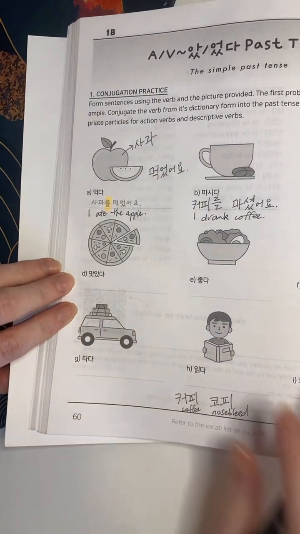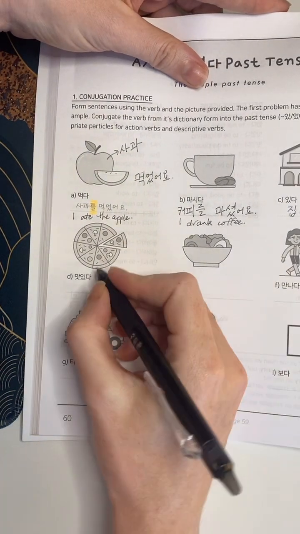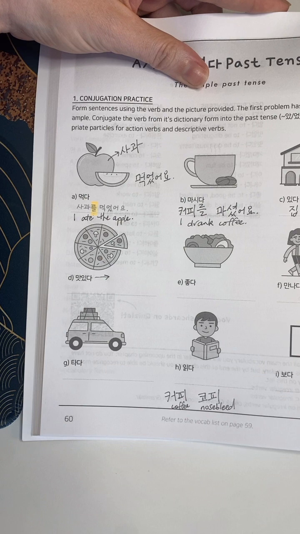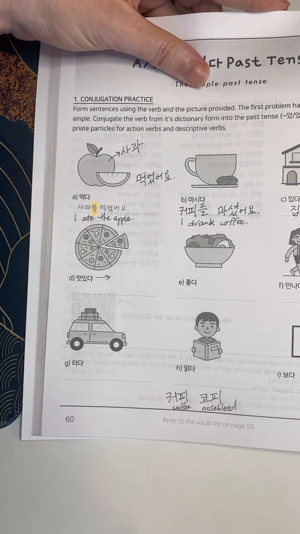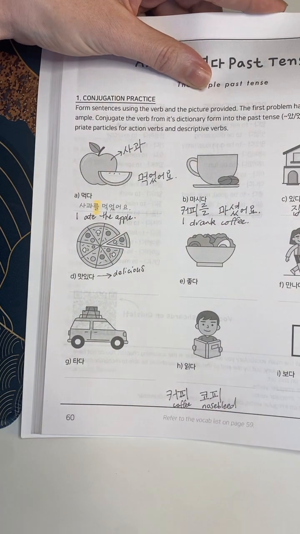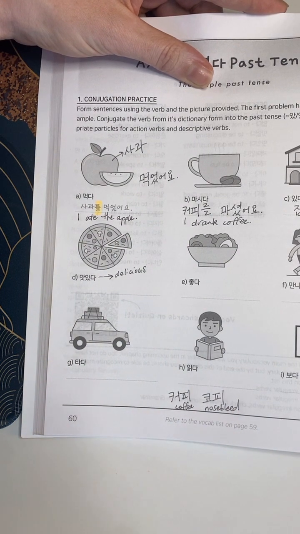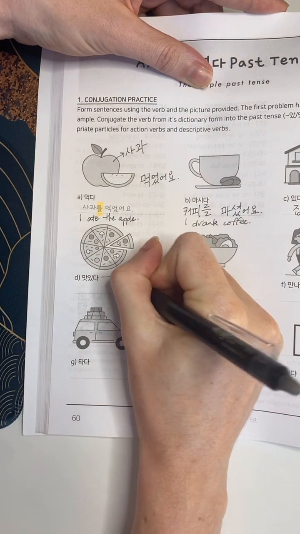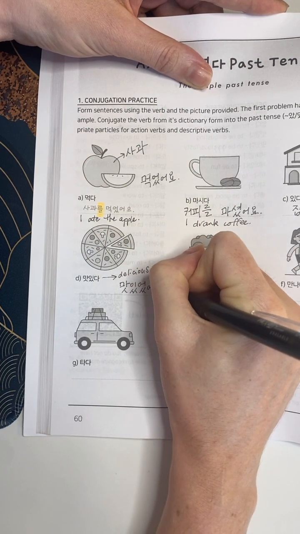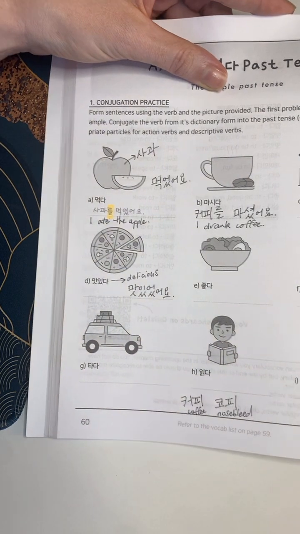Okay, next we have D, 맛있다. Does anyone know what this verb means in Korean? I started learning yesterday. Welcome. I'm celebrating you. Congratulations. Delicious. Yes, delicious. 맛있다 means to be delicious or tasty or yummy or anything like that. And to make it into the past tense, 맛있었어요. That means it was delicious in the past.